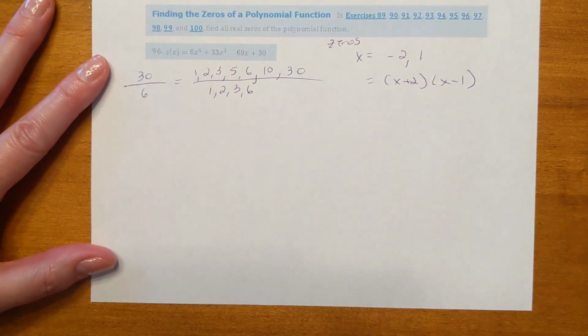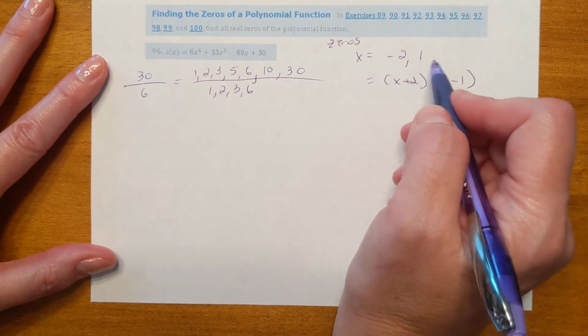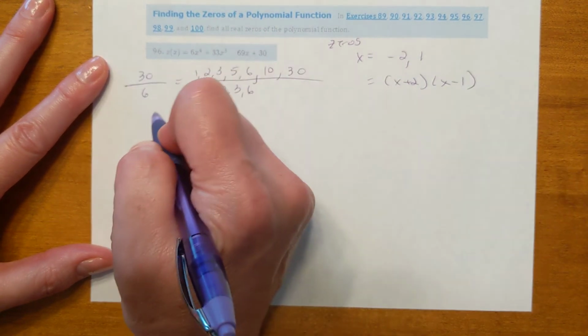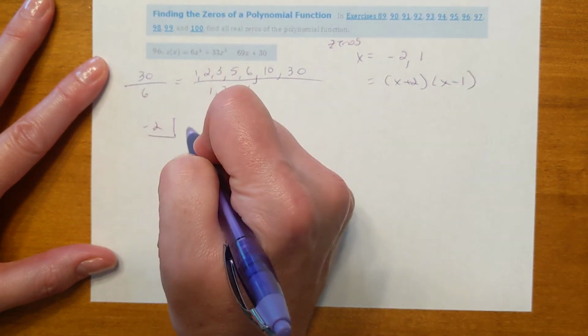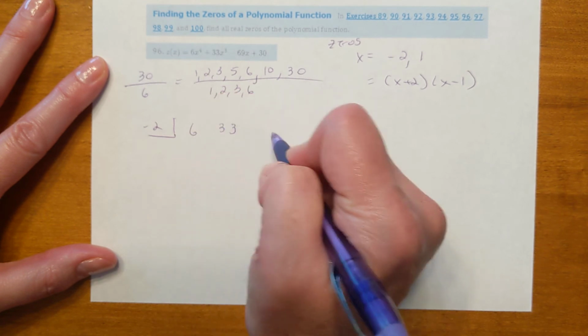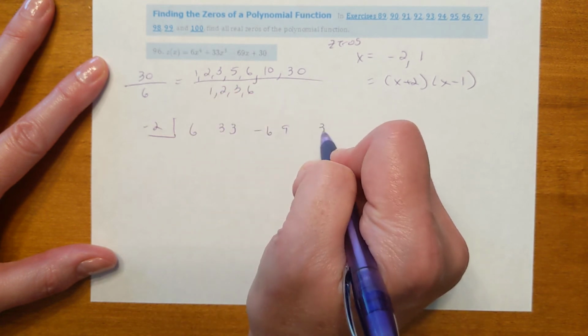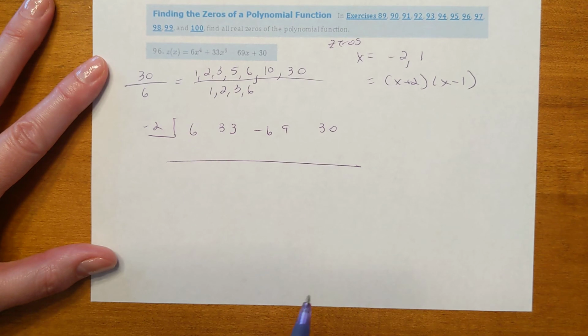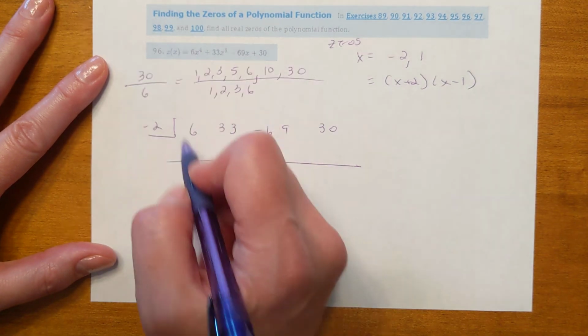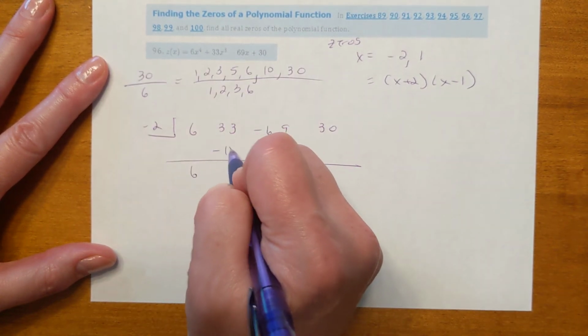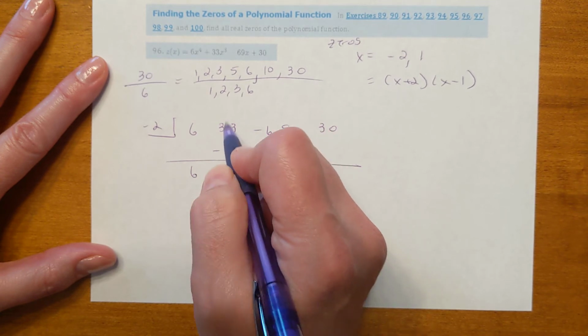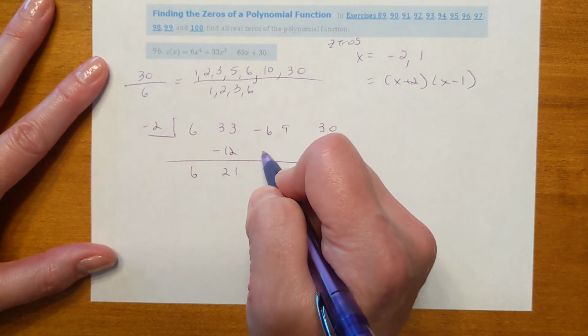Again, they're not easy to find because it doesn't factor. So what we have to do is divide these into this. So divided by the -2, we got 6, 33, -69, and 30. We're going to do synthetic division. All right, so bring down the first number, multiply, add them up, multiply again.